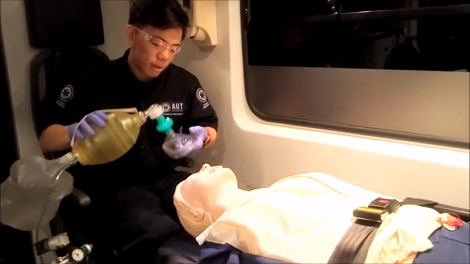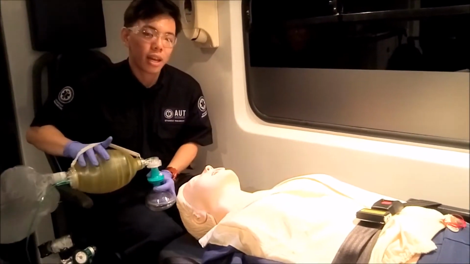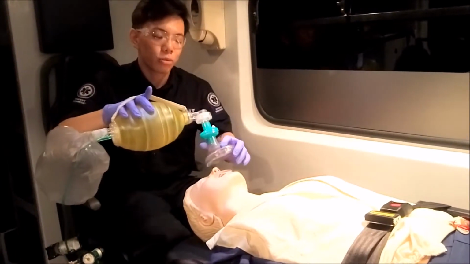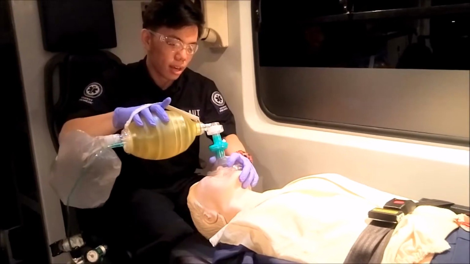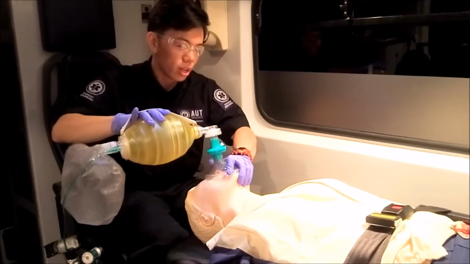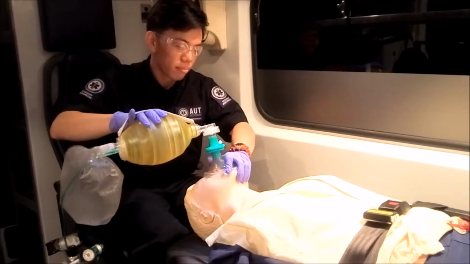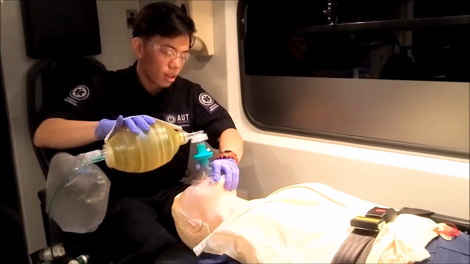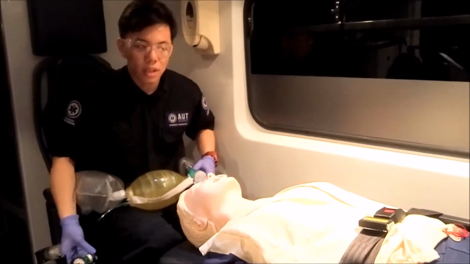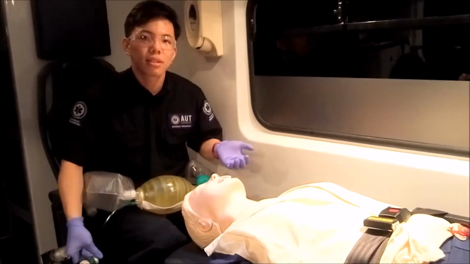And I'll be placing the mask from the head end of the patient. And as I'm a single user, I'll be adopting a CE grip. Okay, like so. I'll inflate once, looking for chest rise and gastric inflation. So when ventilating, you want to be ventilating once every 5 to 8 seconds.